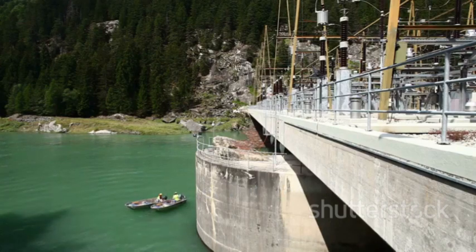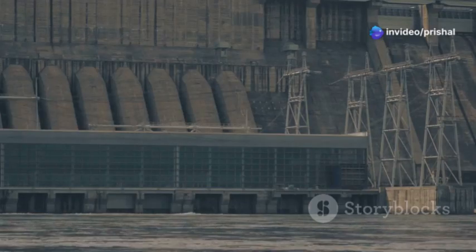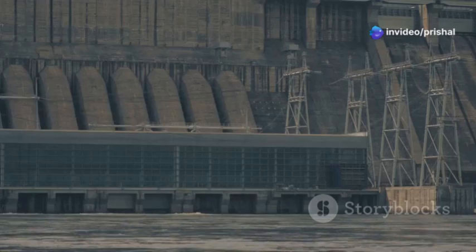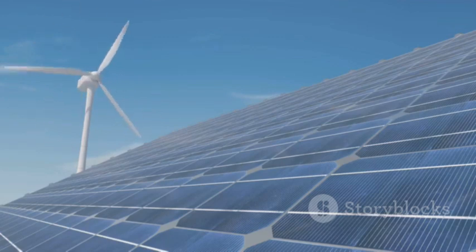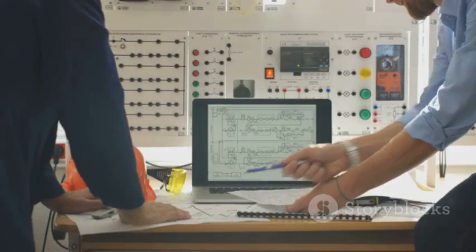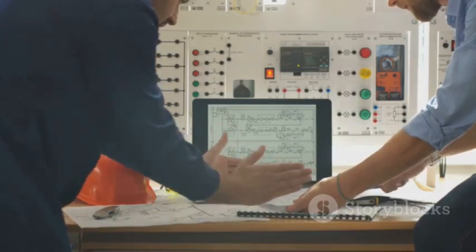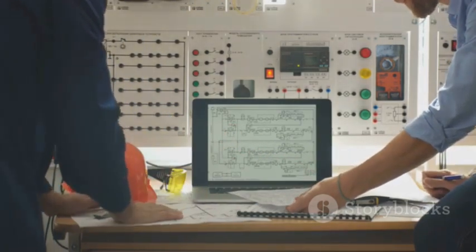Thanks for joining us on this journey through hydropower plant design. We've covered a lot of ground, from estimating water flow to optimizing energy generation. Remember, hydropower is a clean, renewable energy source that has the potential to play a major role in our transition to a more sustainable future. By understanding the key steps involved in designing and operating these amazing power plants, we can help unlock the full potential of water power.